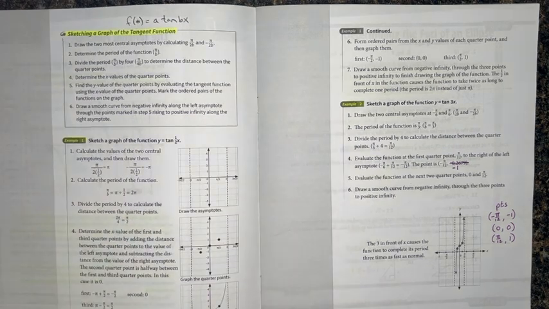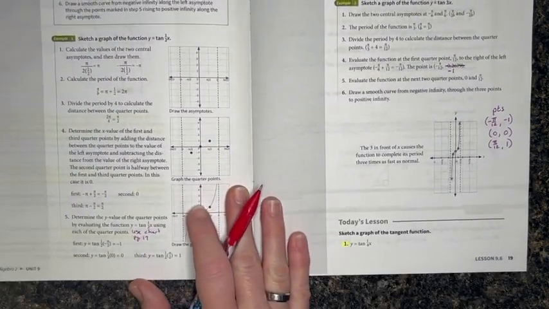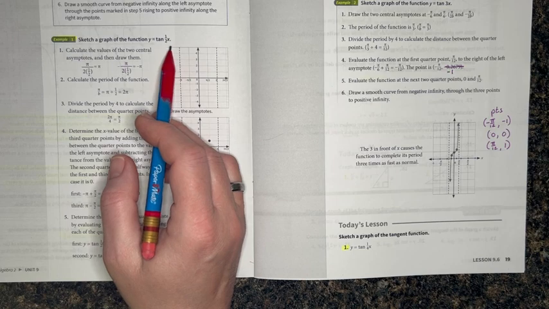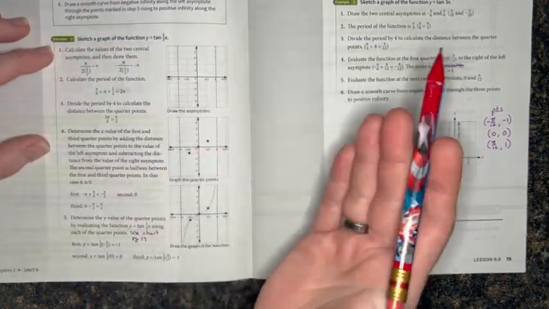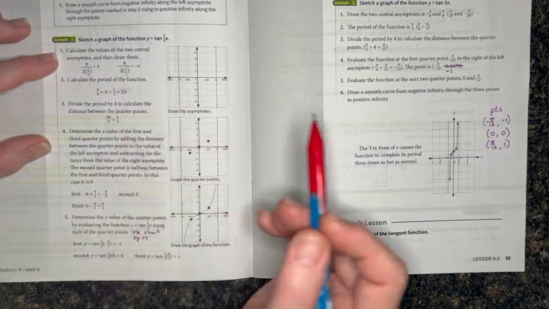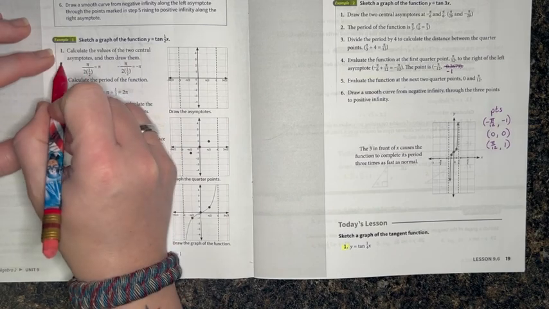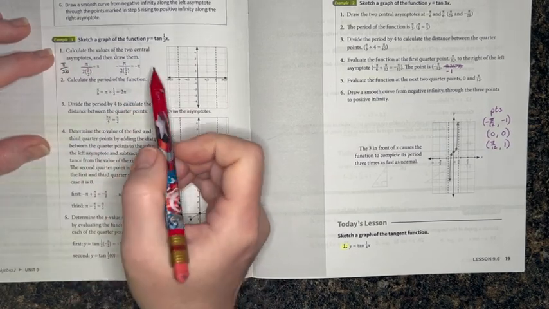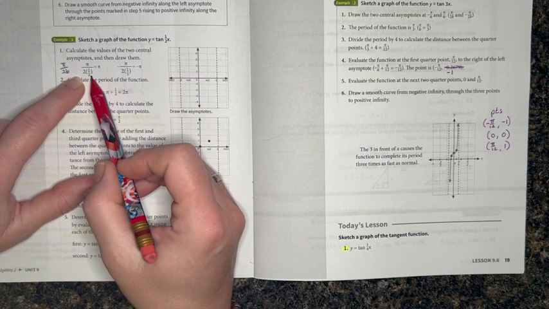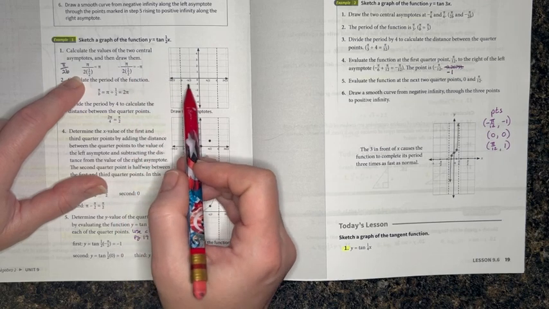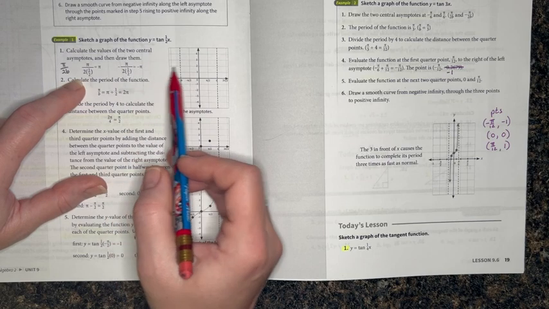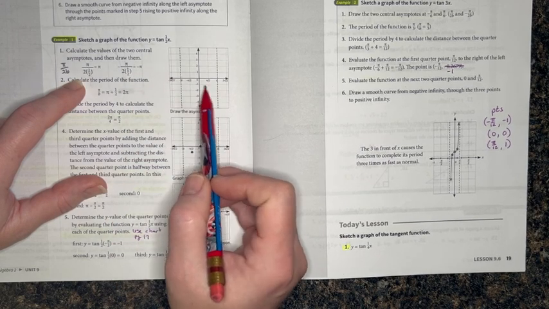So let's do a couple of these examples together. Example 1. Sketch the graph of the function y equals tangent 1/2 x. Okay, part 1. Remember, find our asymptotes. So calculate the value of the two central asymptotes, which is pi over 2b. In this case, our b is 1/2. So it's pi over 1/2 and negative pi over 1/2. So that turns into pi and negative pi, right? We simplify it down to pi and negative pi. So those are our two asymptotes that they've plotted.